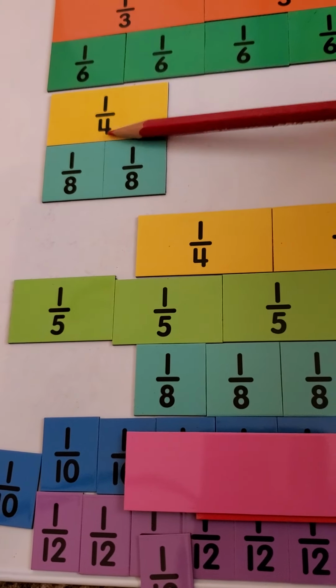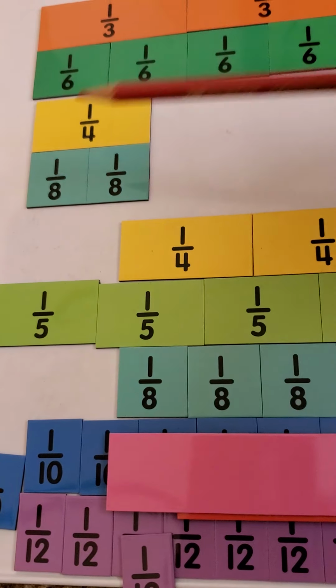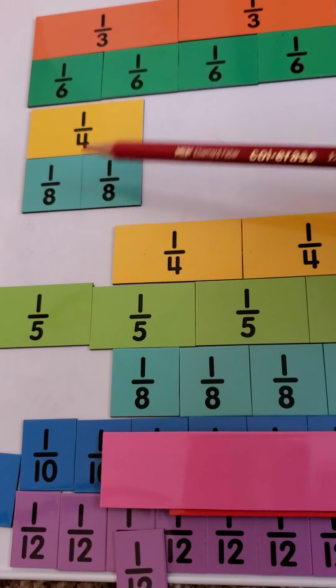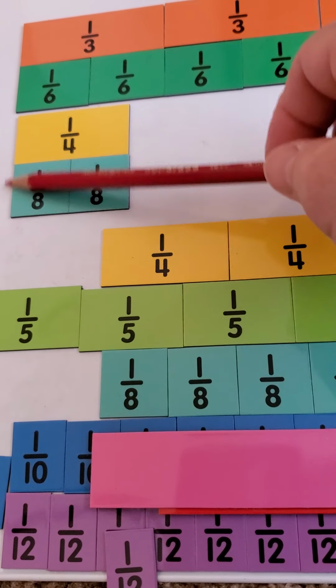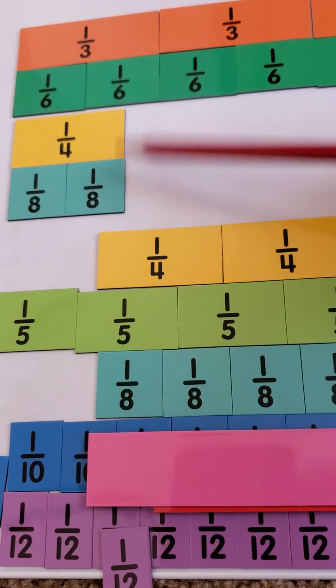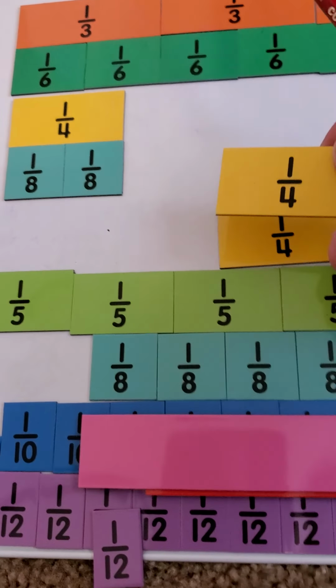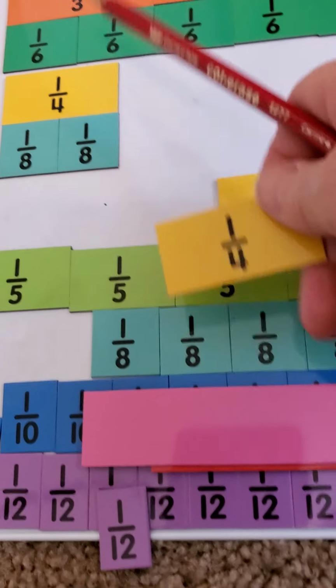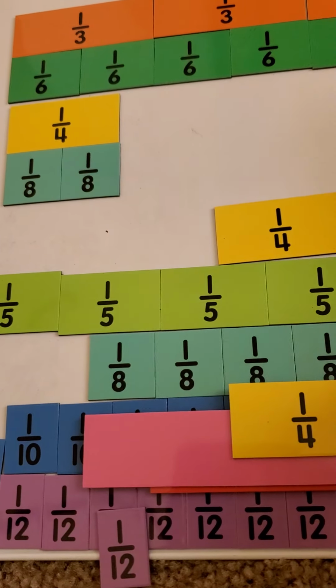Because of the relationship between 4 and 8. I need 2 eighths to get 1/4. So if we're cut into fourths and eighths, I need 2/8 to equal 1/4. That's an equivalent, okay? These are equivalent fractions. So if I have, the question is 1/4, 5/8. Now I have 5 of these 8 pieces, so let's put 5 of them there.